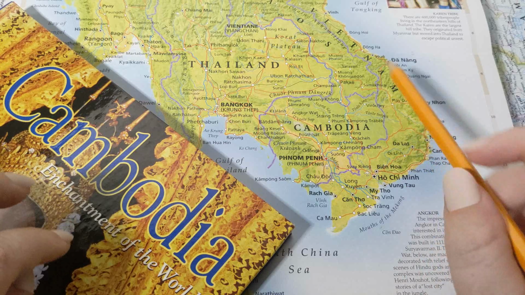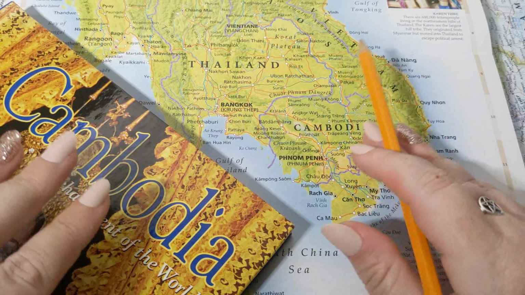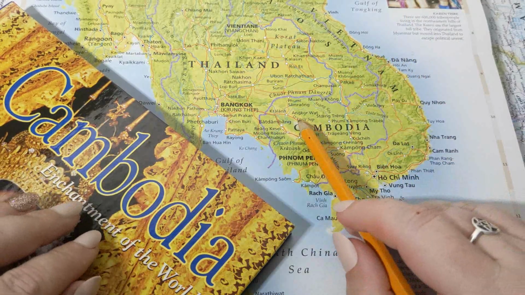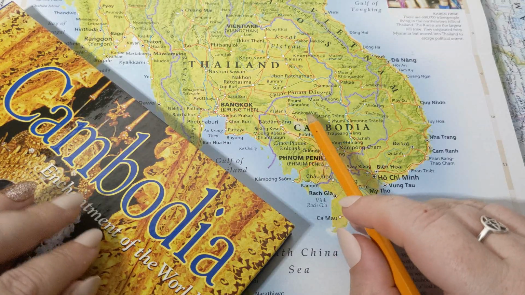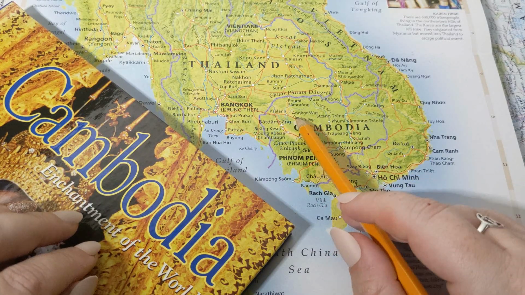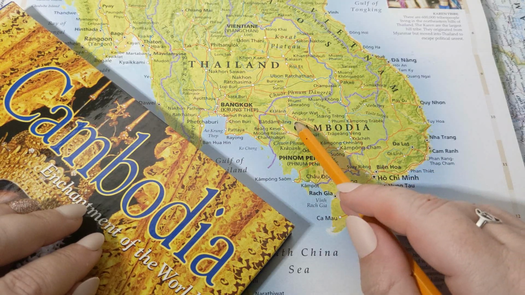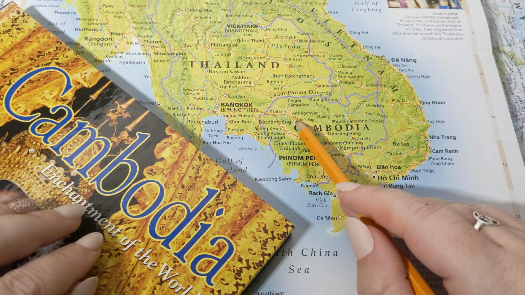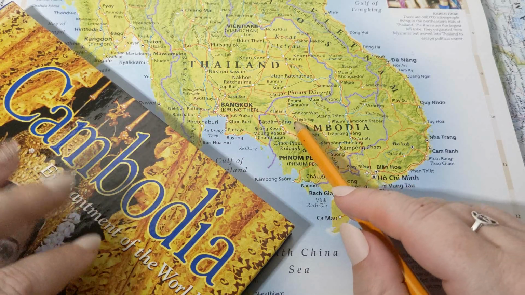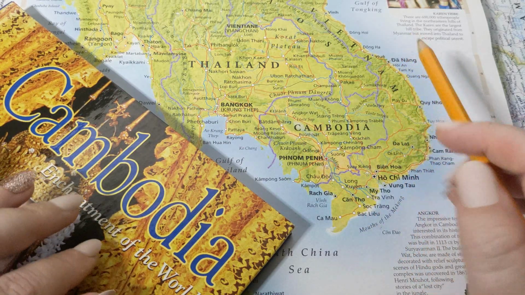Right by the Tonle Sap Lake is one of the most famous sites in the world, and that's Angkor Wat, which is the largest religious structure in the world. You can see it's right here. It's not on the map, but the city of Siem Reap is right here, which is where the tourists go to see Angkor Wat.